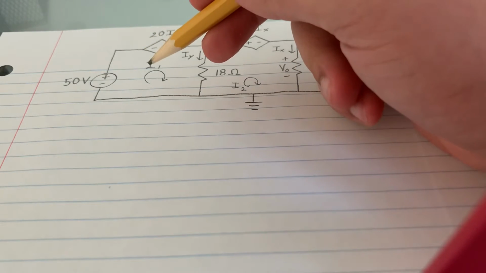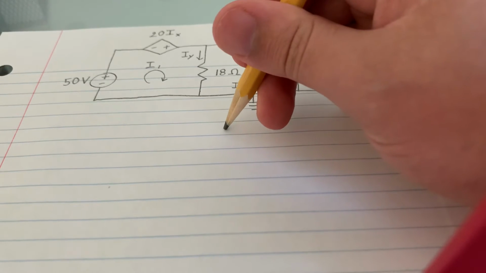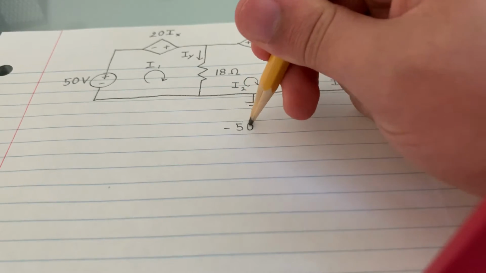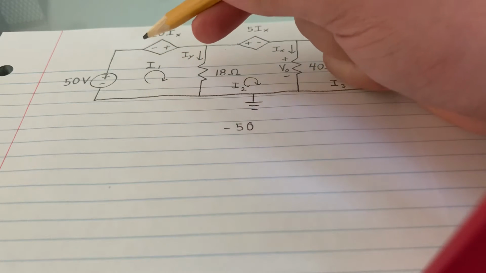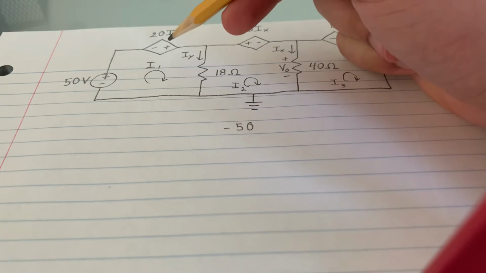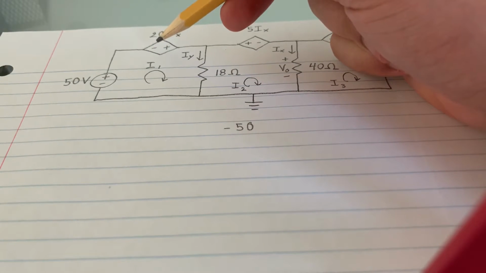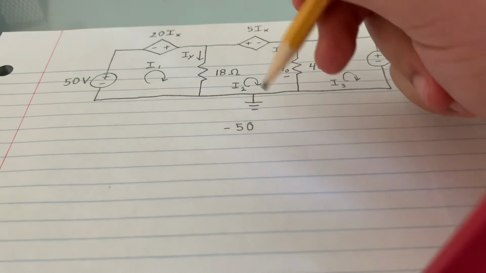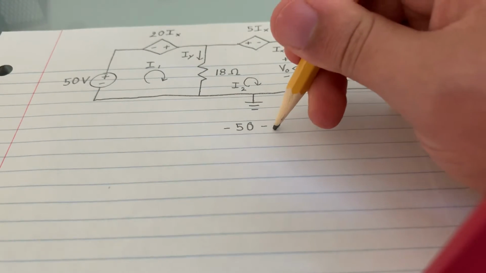The current is going into the negative end of this voltage source, so my equation is going to start -50. I keep going, I've hit another voltage source. It's dependent, but it's still a voltage source. The current is going into the negative end of the voltage source, so I'm going to subtract again, and its value, 20Ix.